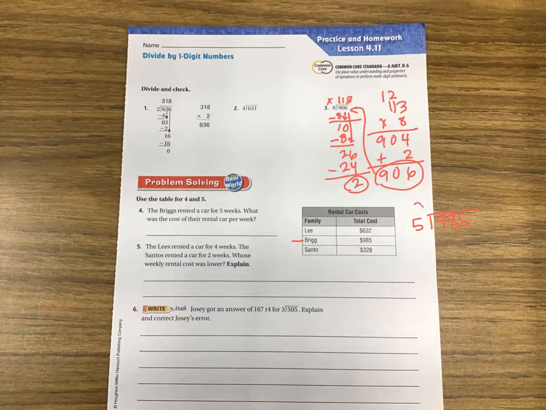So we know 5 times 1 is 5, and we use the 500s from 9, and so we have 4 left. We'll bring down the 8, so now we have 48 divided by 5. Okay, 48 divided by 5. We have to think 5 times what is less than 48? I know 5 times 9 is 45, so I'm going to take that out, and 8 minus 5 is 3. Now I'll bring down the last ones, and 35 divided by 5 is 7, because 7 times 5 is 35. I have no remainder this time.